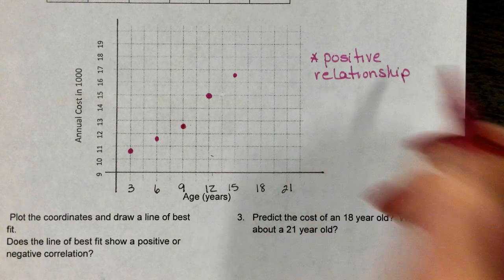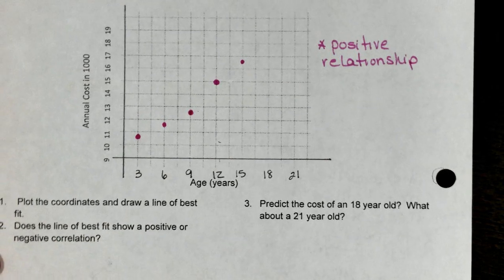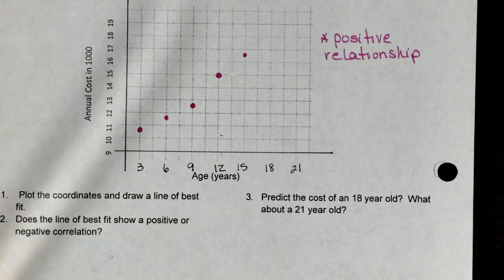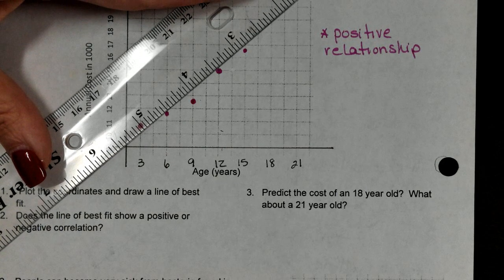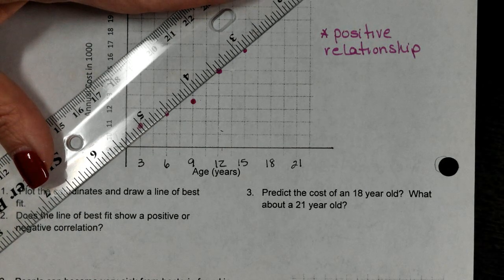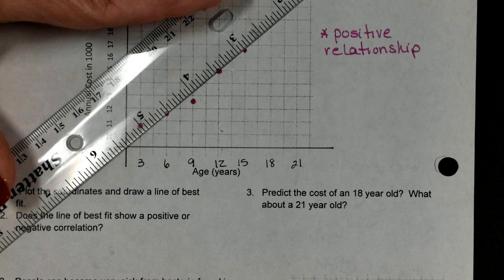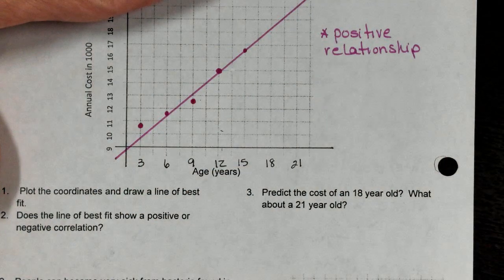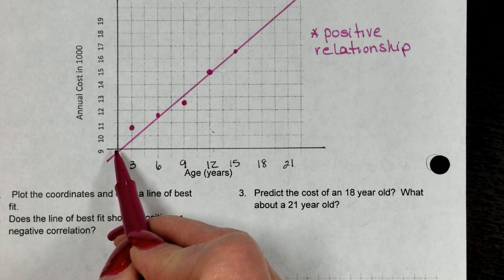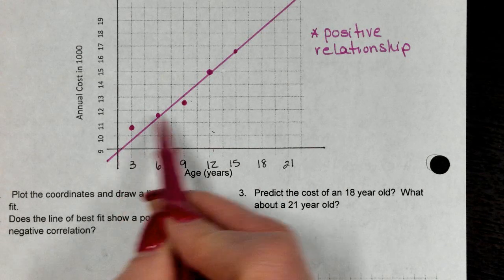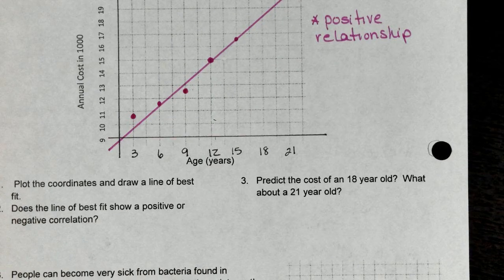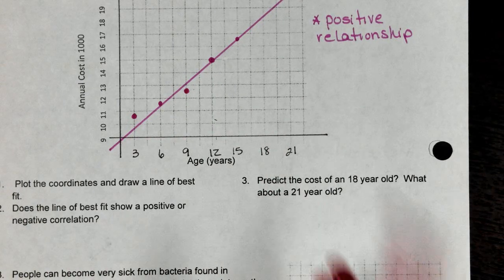Okay. So we did our plot the coordinates, and we need to draw our line of best fit. So again, the best that you can on average. Probably somewhere right around here, give or take. Okay? And it doesn't have to go through the origin. Don't think it has to do that. It doesn't. You should have about the same number of dots above and below the line. Okay? And we did say a positive relationship.